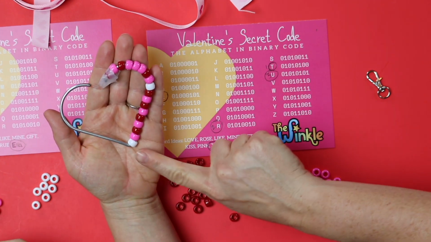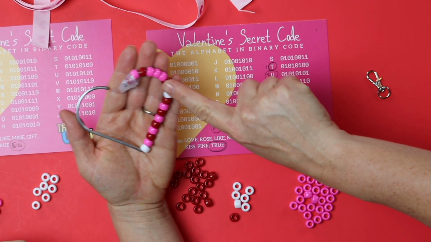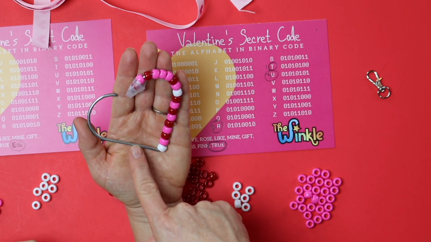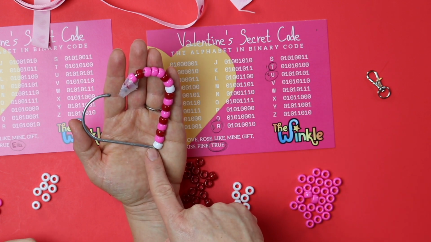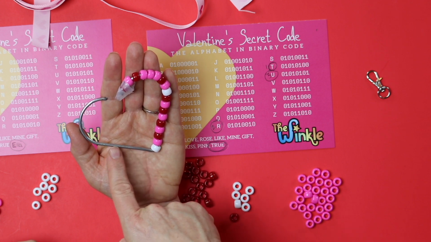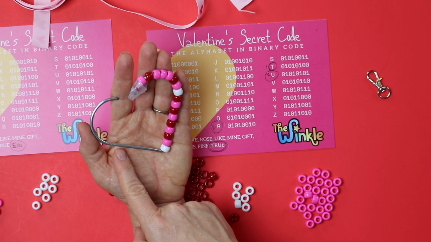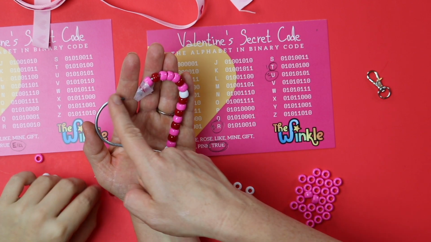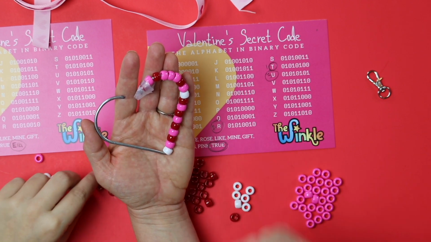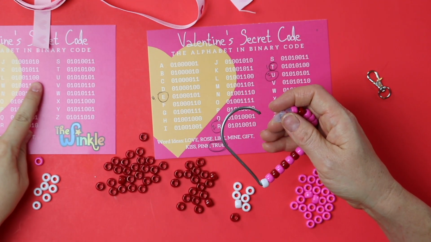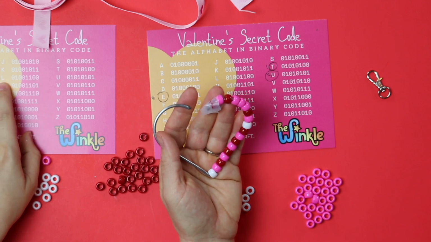So if you notice here, our letters are reading left to right, which is how we read, right? Yeah. So in order for our letters to read left to right, we actually need to spell our binary letter backwards. It's kind of tricky, but then it's gonna read the right way when we go to read our binary code to our Valentine. Instead of reading it this way, we're going to do this way.